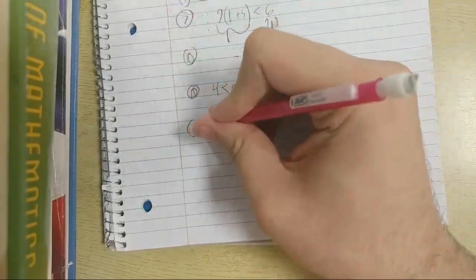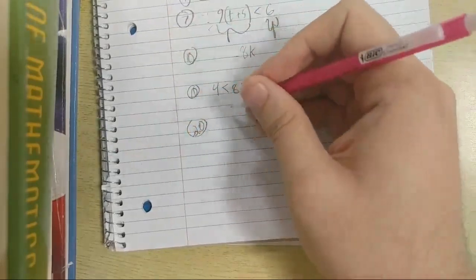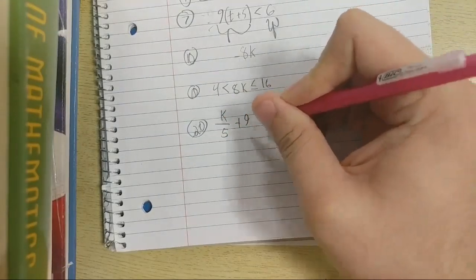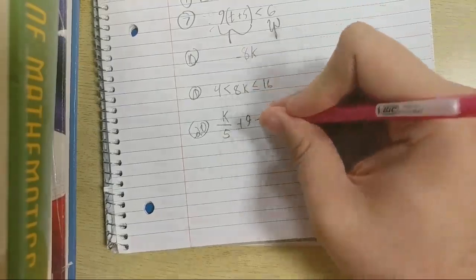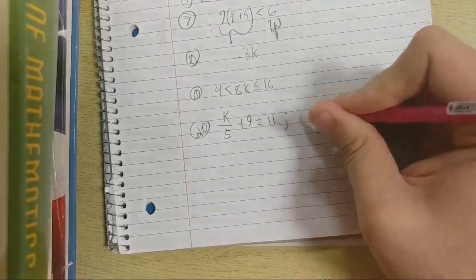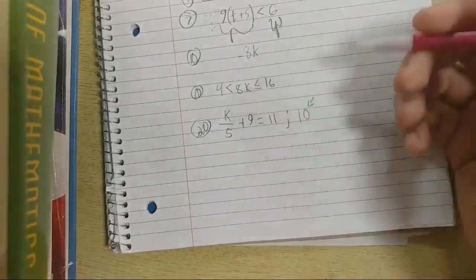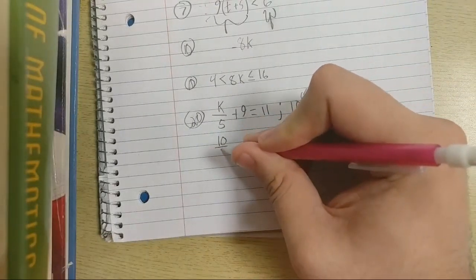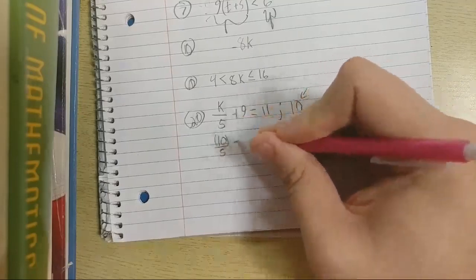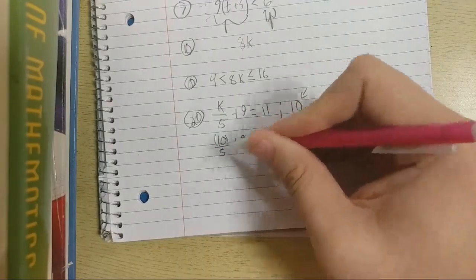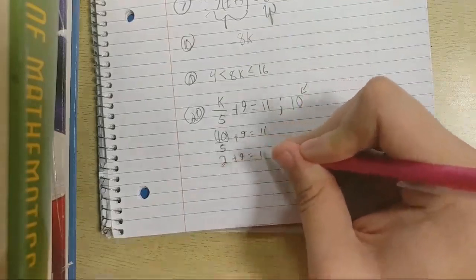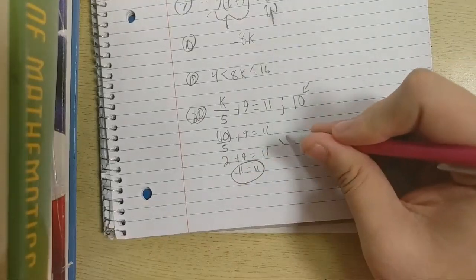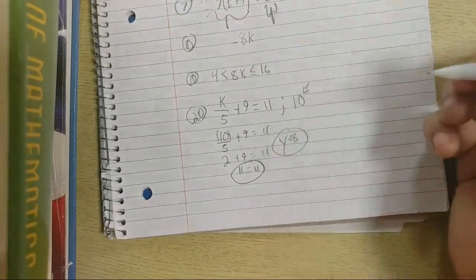Let's say 20. So 20 is k divided by 5 plus 9 is equal to 11. So we want to check if 10 is a solution for this. So we want to plug 10 in and see if it works. So I'm going to do 10 divided by 5. K becomes 10, so I'll put parentheses around it, plus 9 equals 11. 10 divided by 5 is 2, plus 9 equals 11. 2 plus 9 equals 11. 11 equals 11. Because that's true, we're going to say yes, it is a solution.